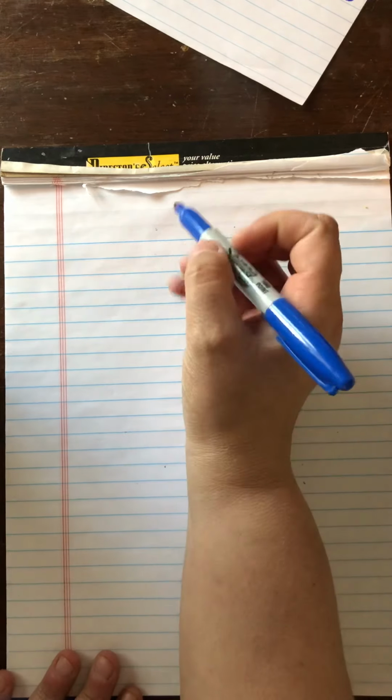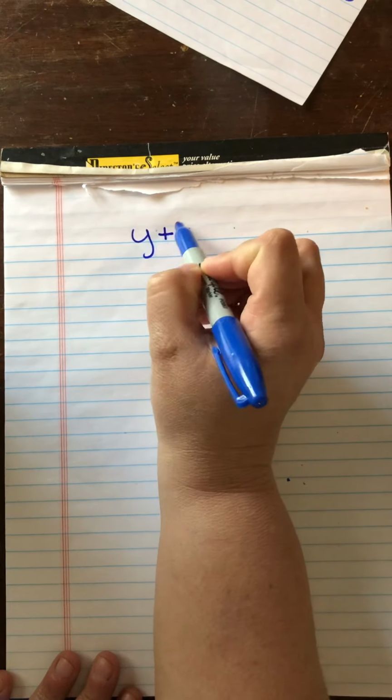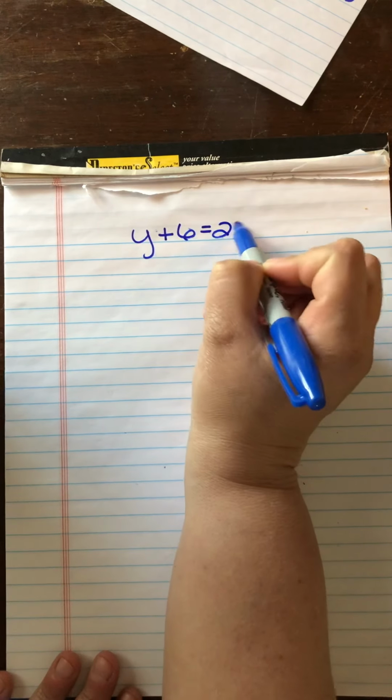Okay, so hi guys. For Wednesday's lesson, in order for you to be successful, you need to be able to solve not only one-step equations that we were reviewing last week, but also two-step equations. So a few things to go over with you. Last week, you were solving one-step equations. Perhaps that was like y plus 6 equals 20.